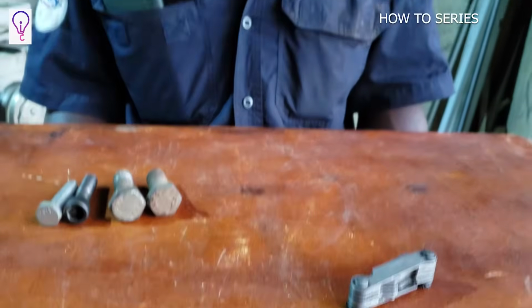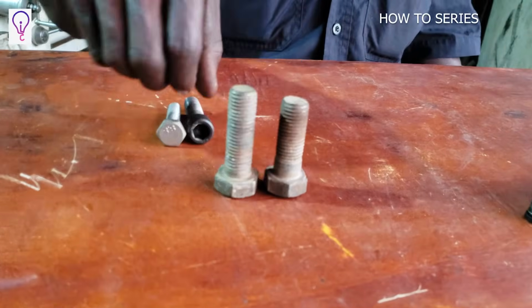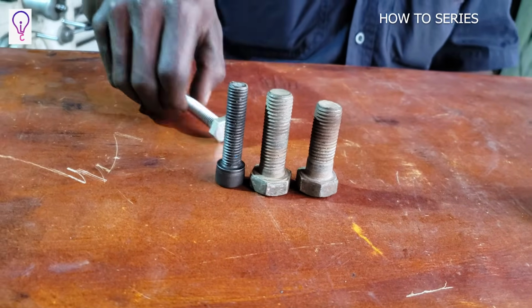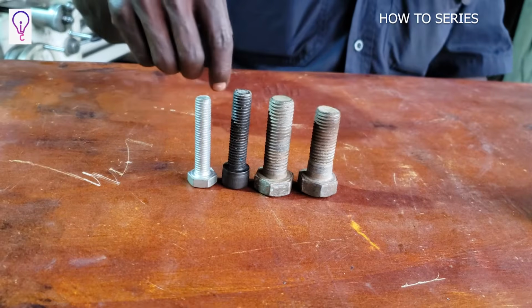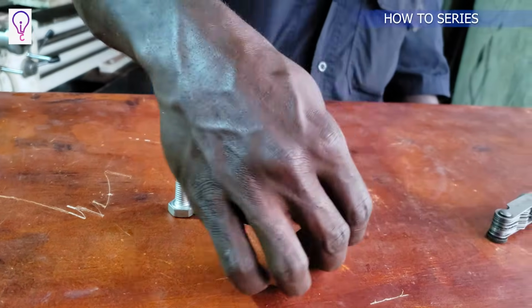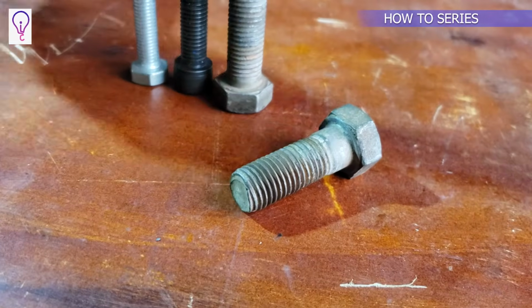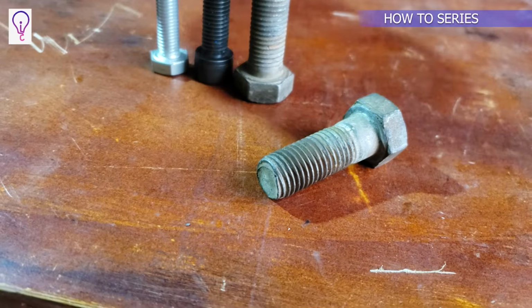The pitch is normally found on screw threads. That's why I have these examples of bolts. Bolts and screws have threads. Bolts are the main components which have those screw threads we are talking about.